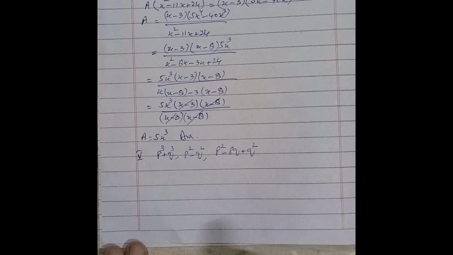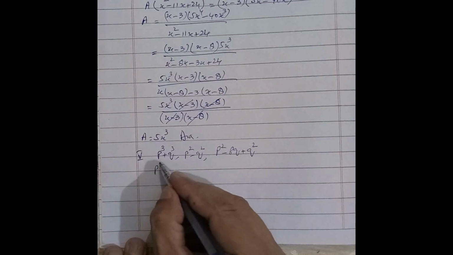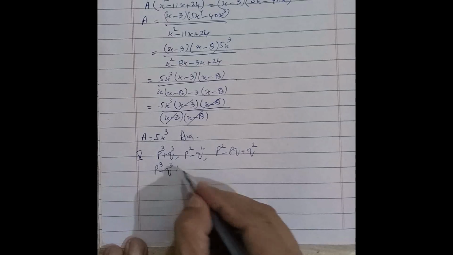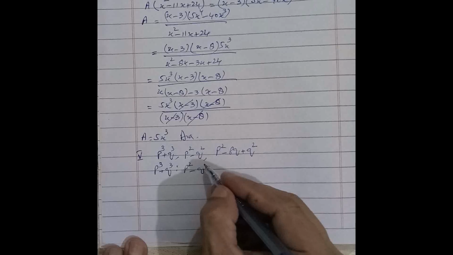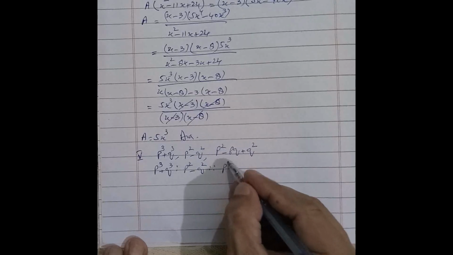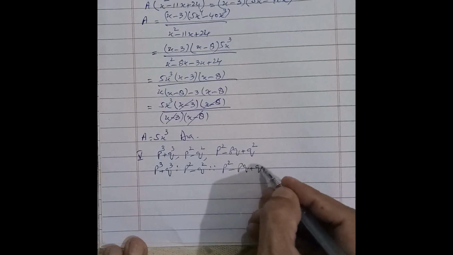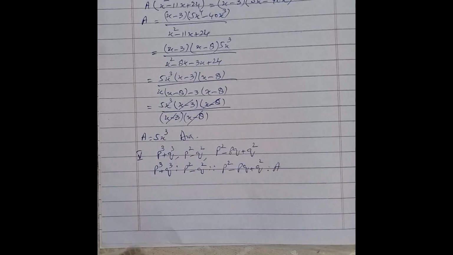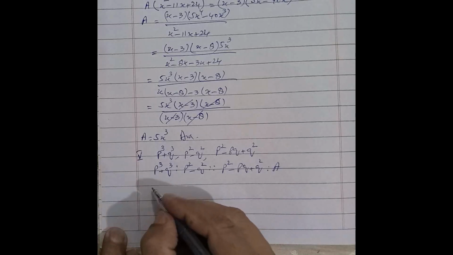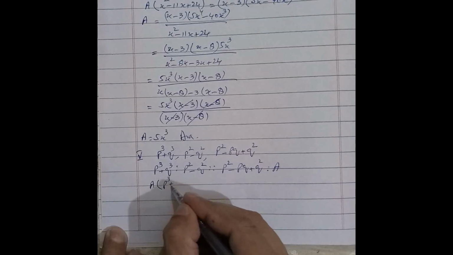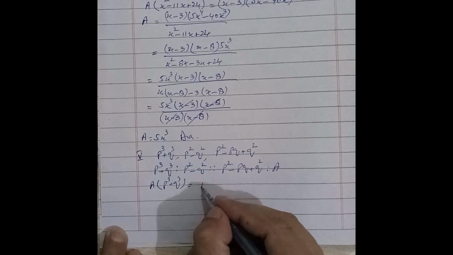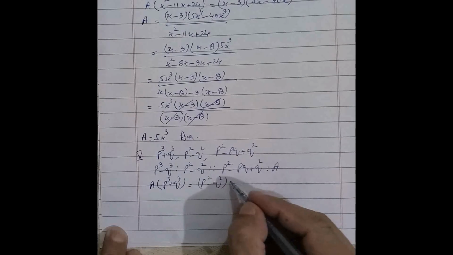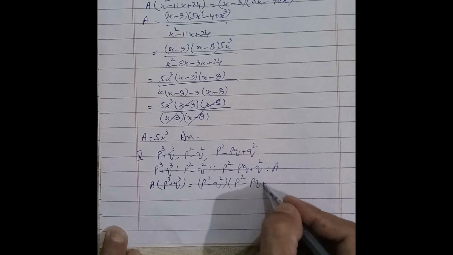And we write them in proportion form, which is P3 plus Q3 ratio P square minus Q square proportion P square minus PQ plus Q square, and the fourth proportion we write as A. And next we know that the product of internal values is equal to the product of external values, which is A into P3 plus Q3 is equal to P square minus Q square into P square minus PQ plus Q square.